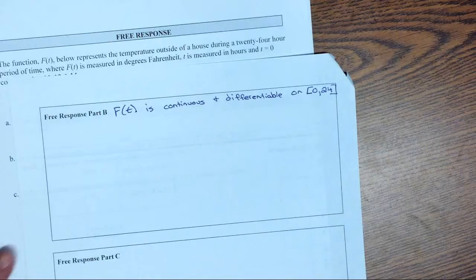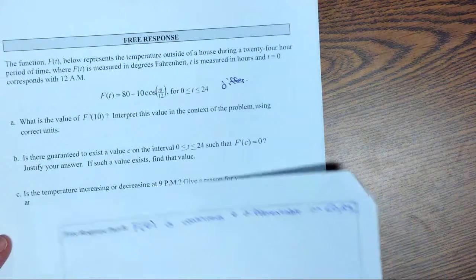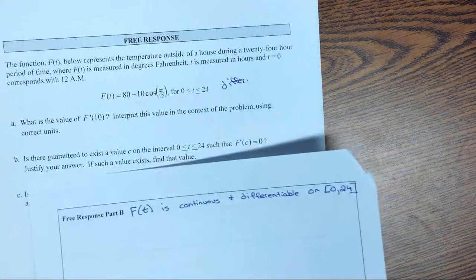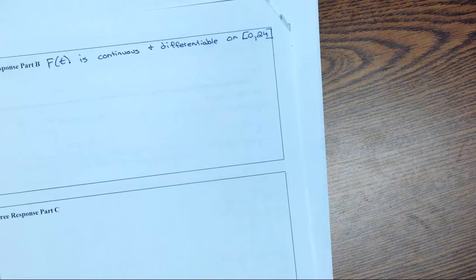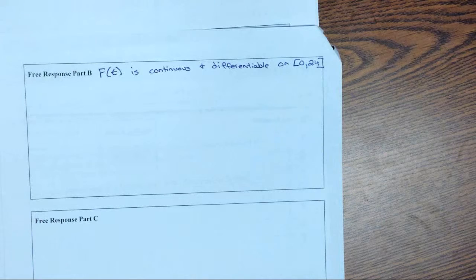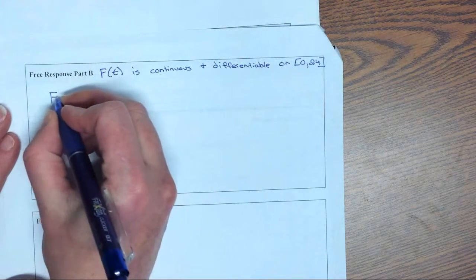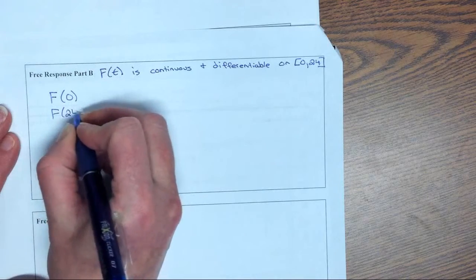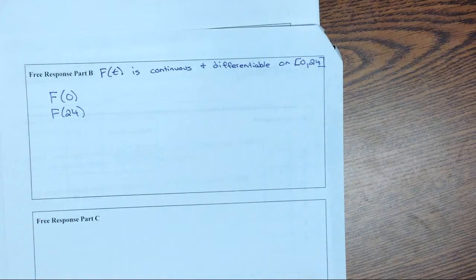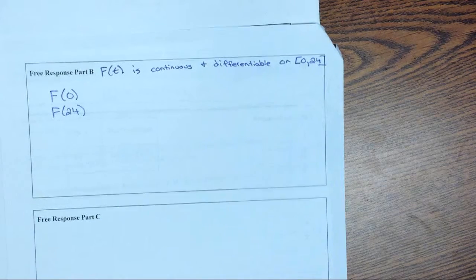Now, since I'm looking for when the derivative is 0, that'd be a possible max or min, I'm going to think about Rolle's theorem. Rolle's theorem is the one where if your endpoints are at the same spot, then you had to have turned around somewhere. So I'm going to plug in 0 and 24.